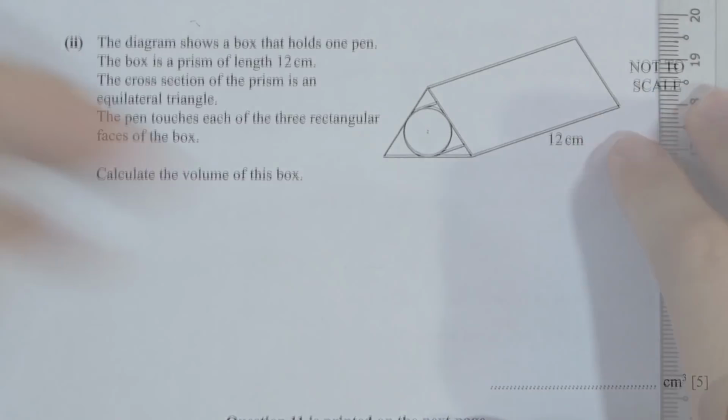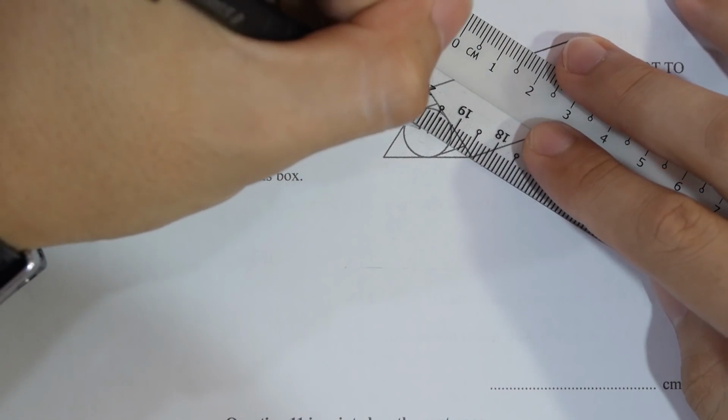And part B's second part is the hardest among all these questions.